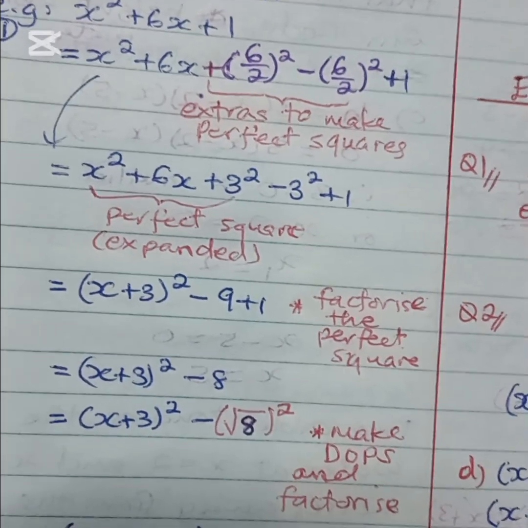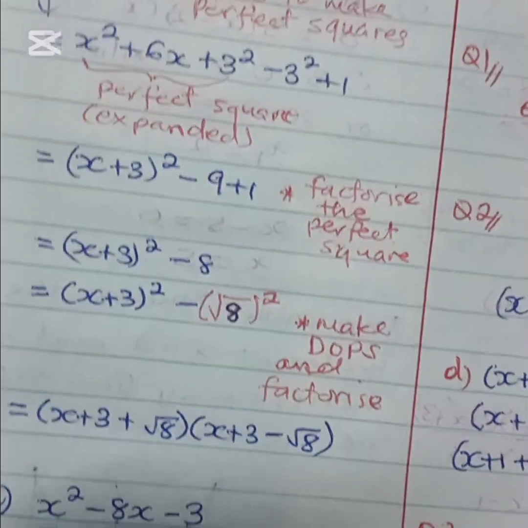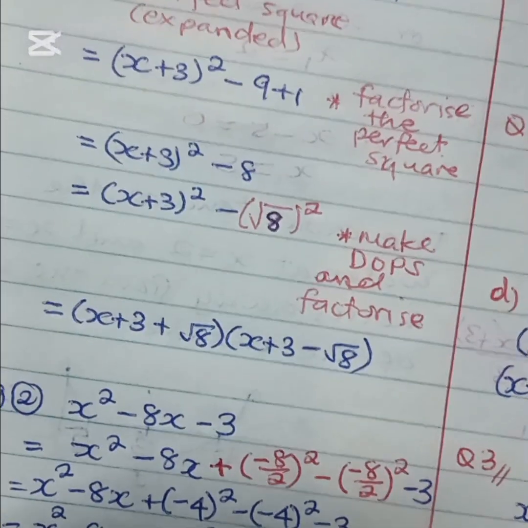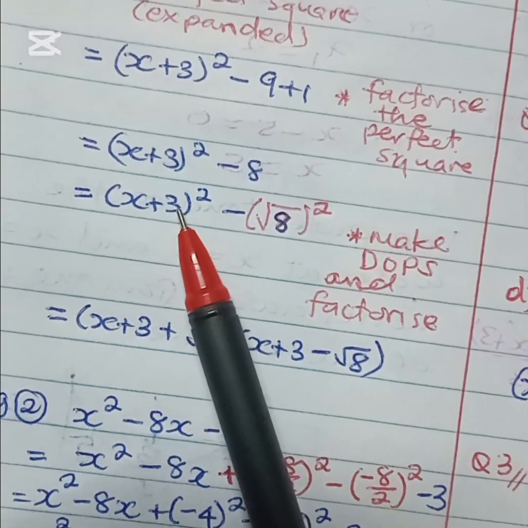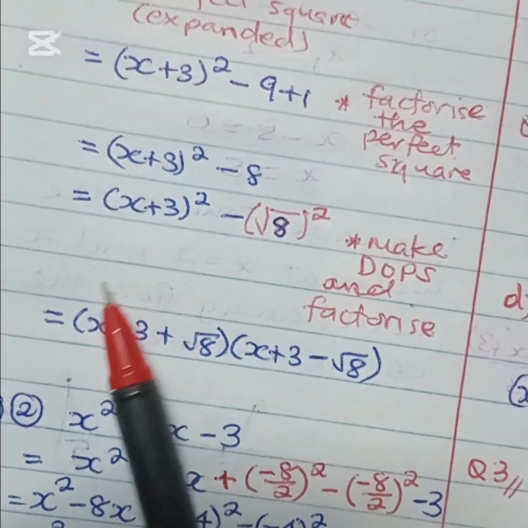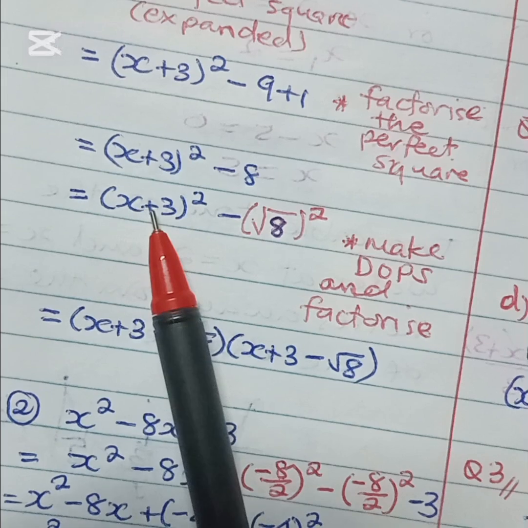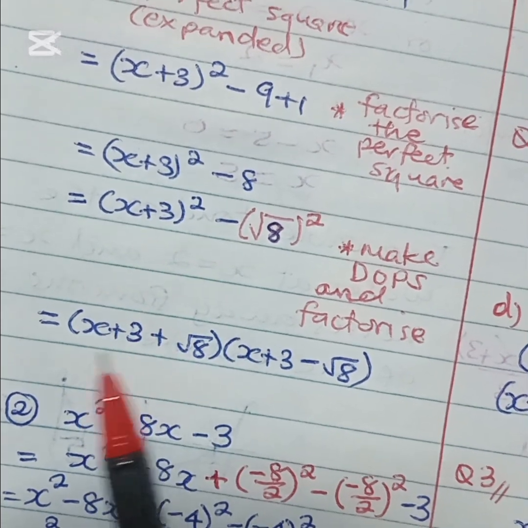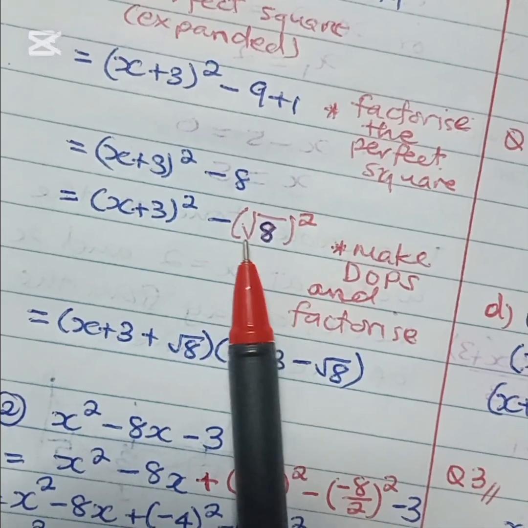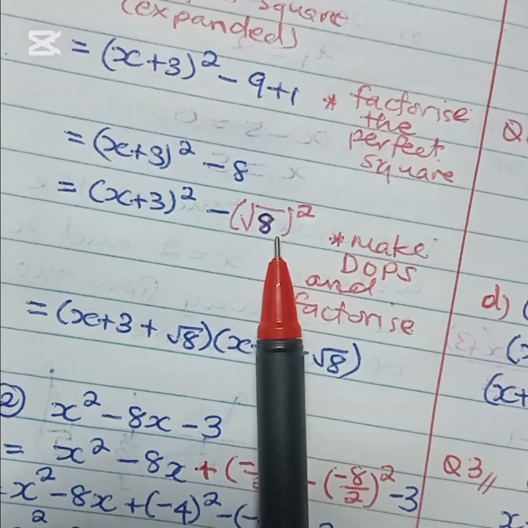And to factorize a difference of two squares, it's easy. We just take the conjugate pair from their bases. So the first term is x plus 3, and the second term is square root of 8.